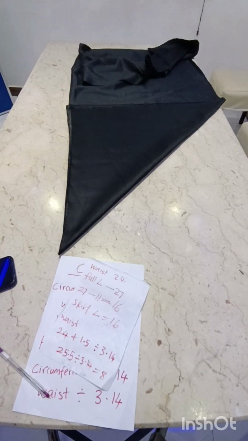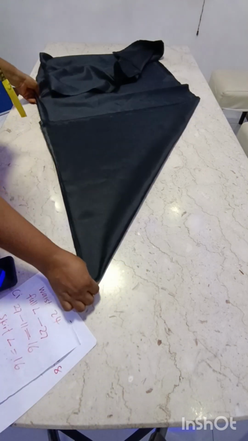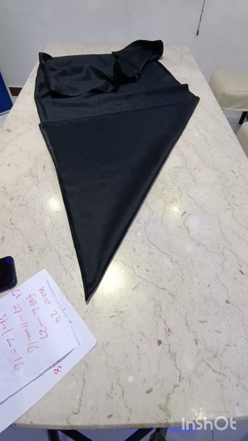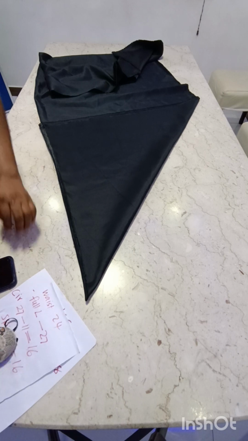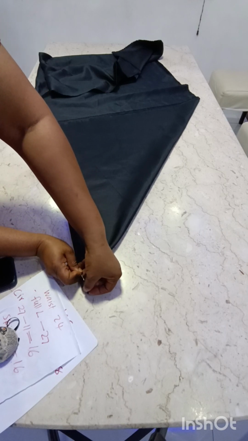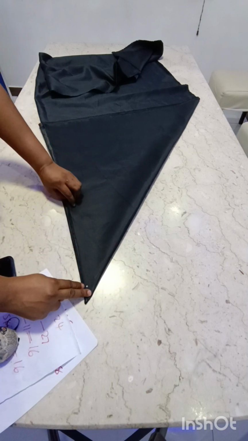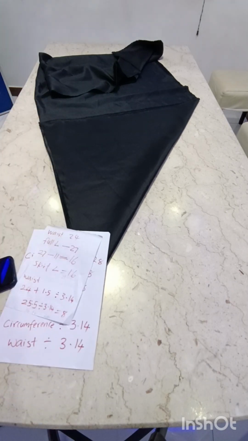So we are going to be inserting our radius. We will insert our radius and we will cut out the skirt. Our radius, we got our radius as 8. I will be pinning this down to stay in one place because the table is slippery and the fabric is also slippery. So I'm holding here so that I will get my accurate measurement. So we calculated our radius as 8.